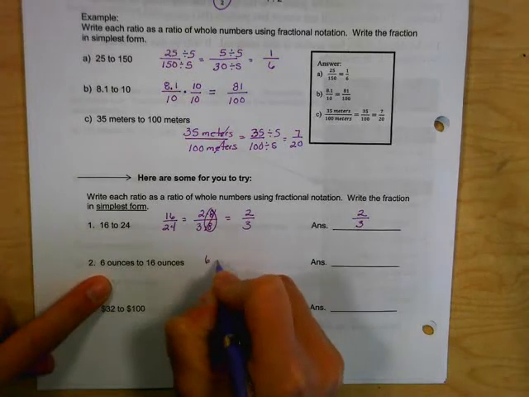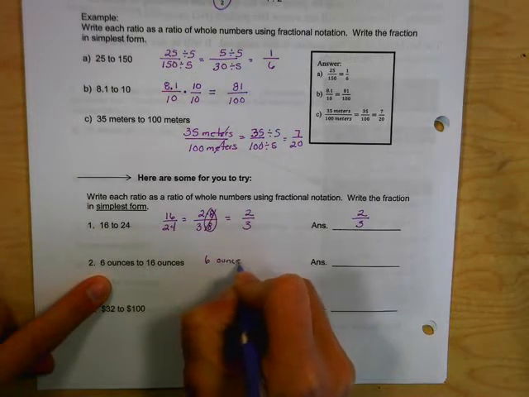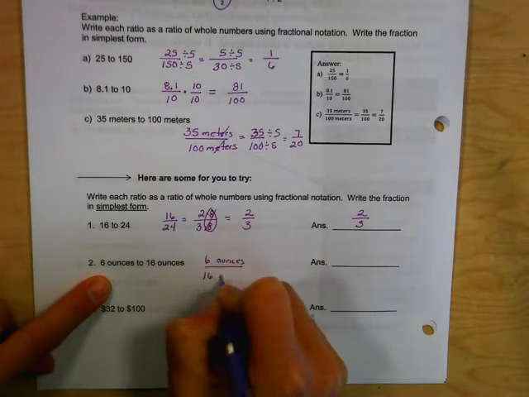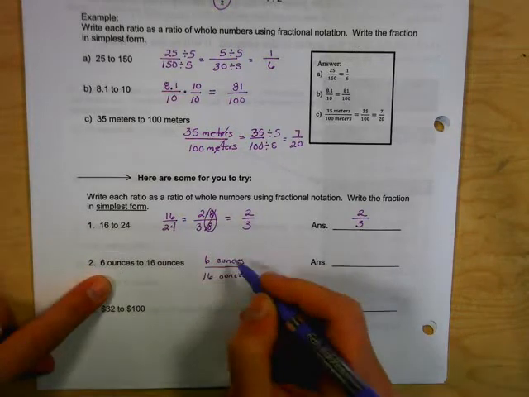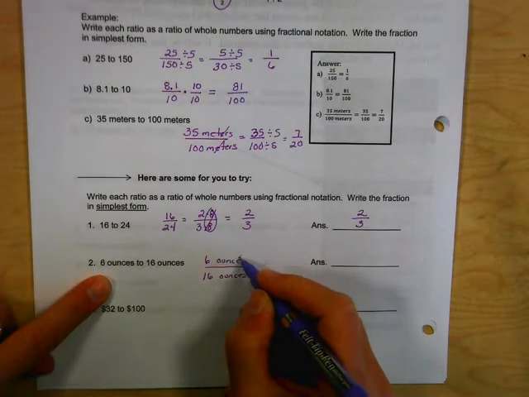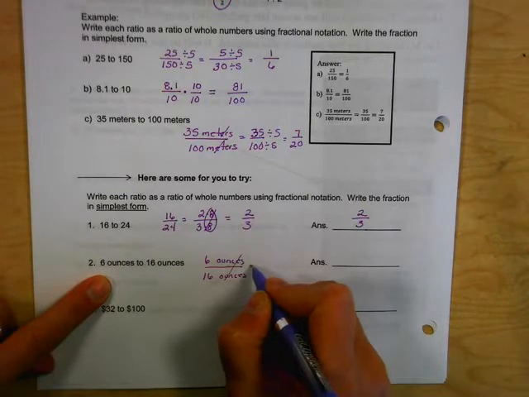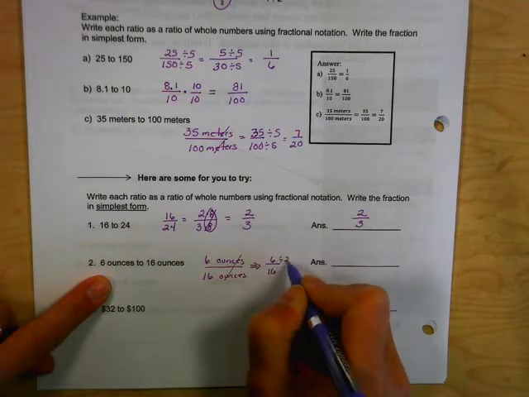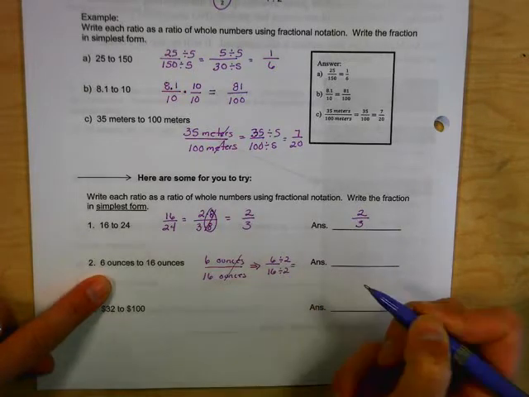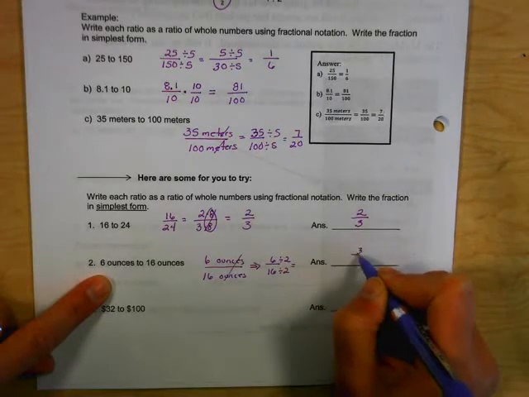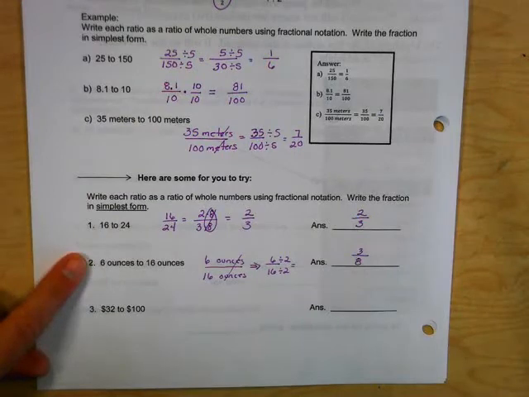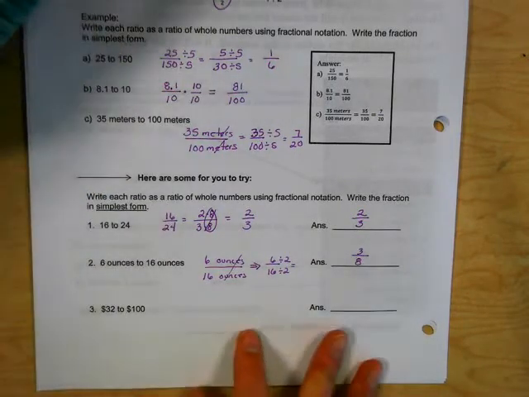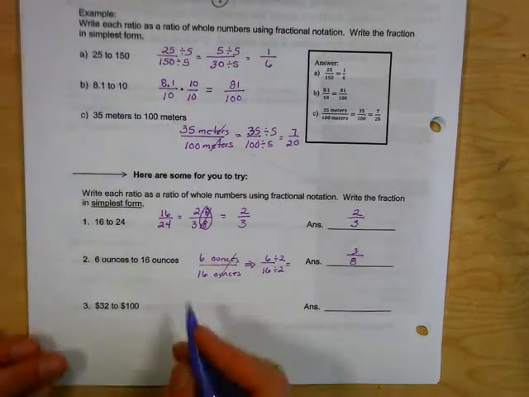6 ounces goes in the top in that numerator. 16 ounces goes in the denominator. And we said if the units are exactly the same, you don't need to rewrite those out. So 6 over 16, they're both even. If you want to write it this way, this is the way you want to think about it, you can simplify that as 3 divided by 8. 3 is to 8.